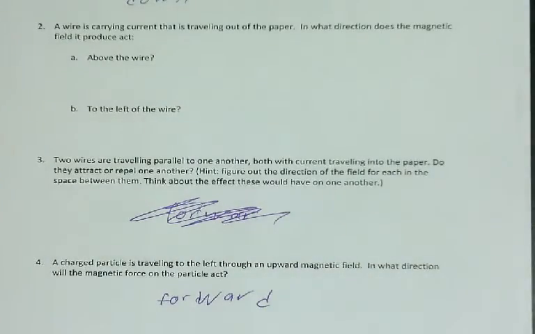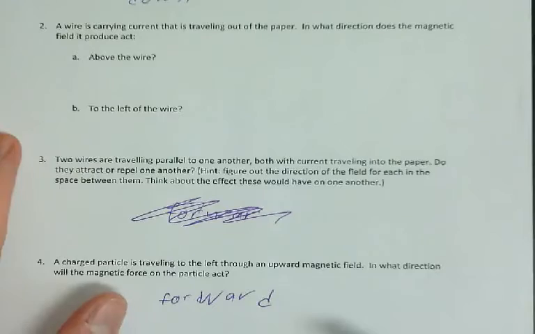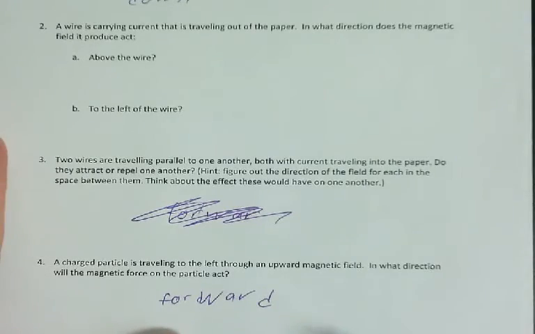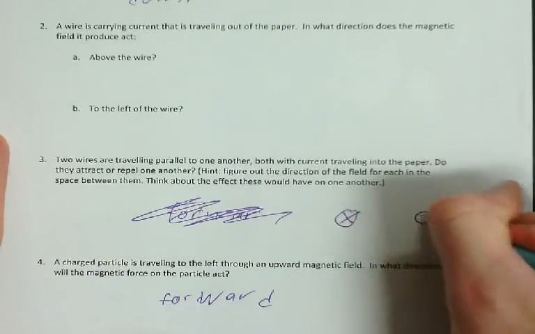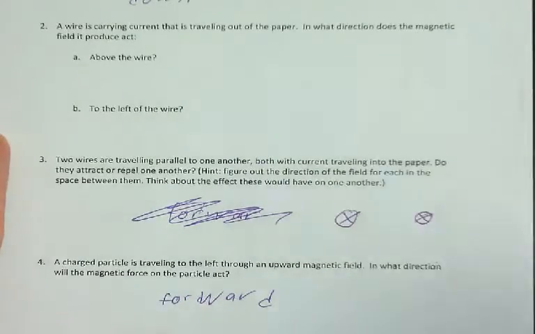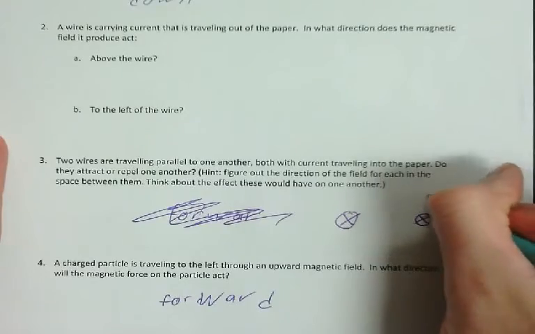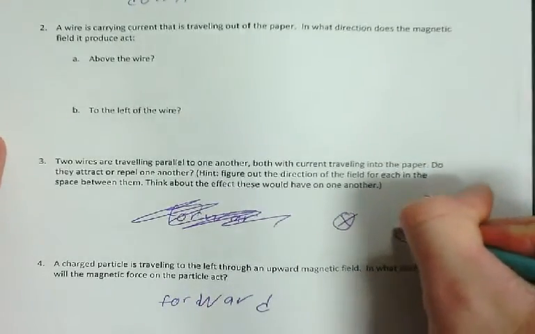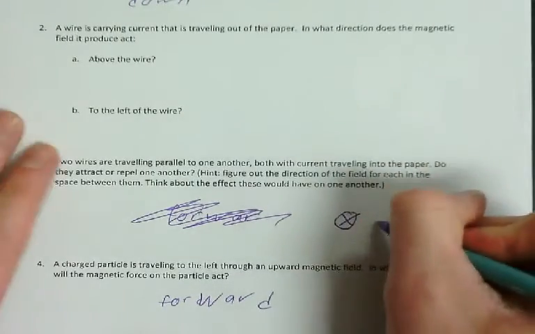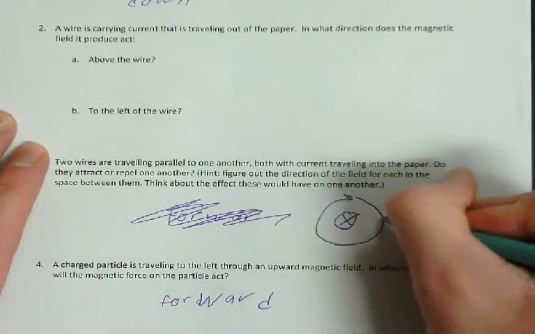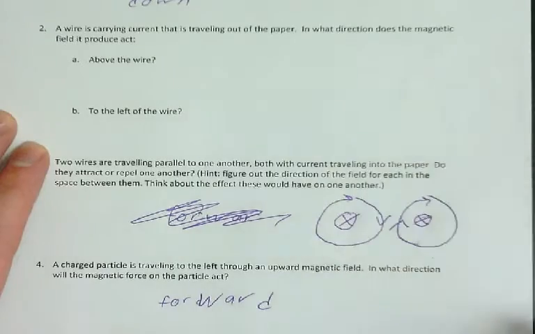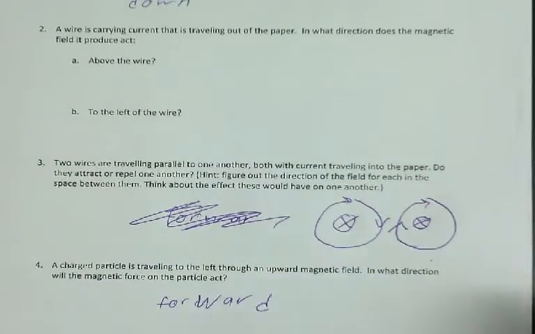For number 3, two wires are traveling parallel to one another, both going into the paper. Do they attract or repel one another? Figure out the direction of the field for each in the space between them. Then think about what effect this would have on each other. So both going into the paper, both are going to make a field clockwise around. And then it says to figure out what the direction is in between them. So one is going up, one is going down.